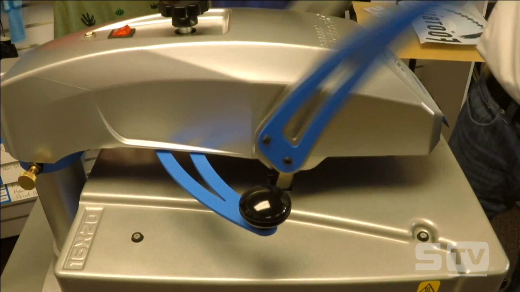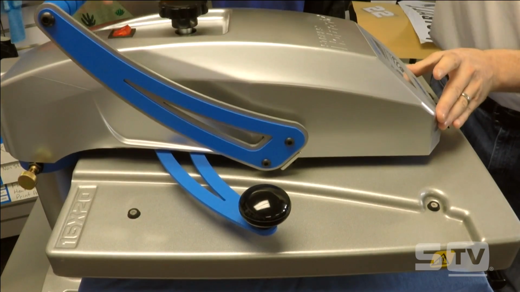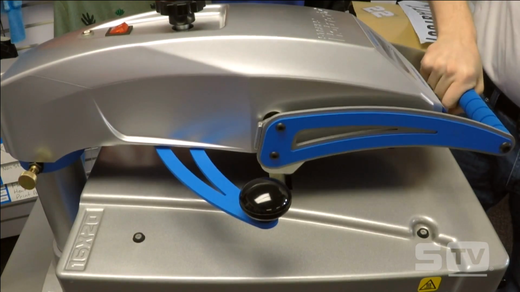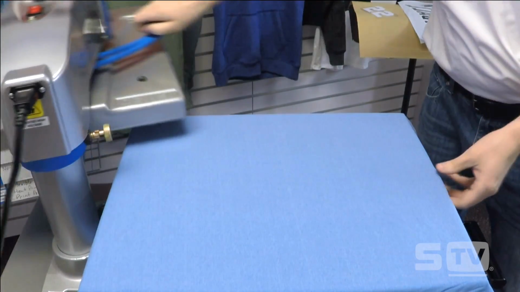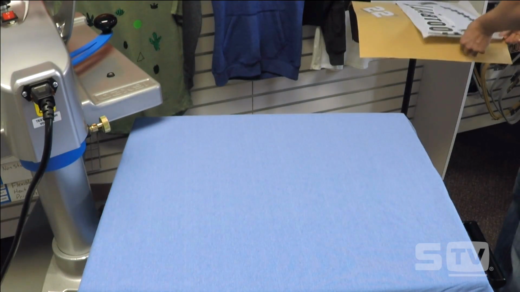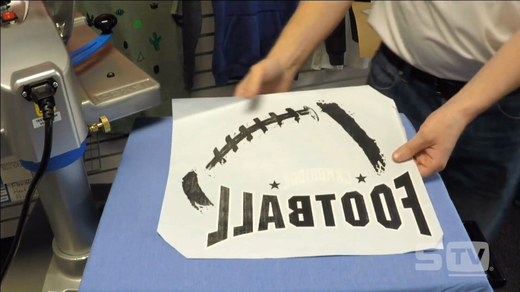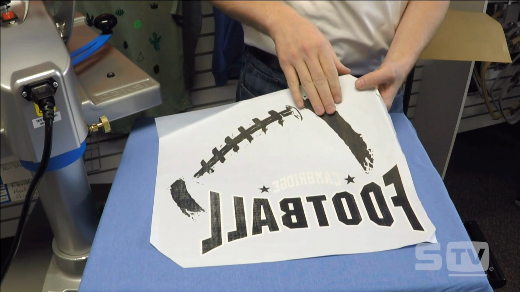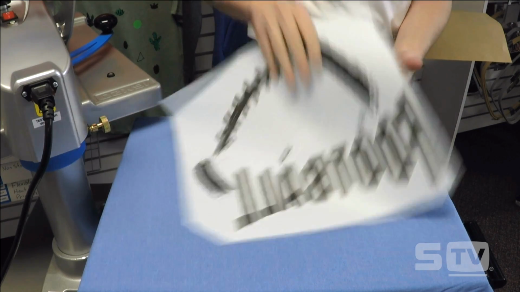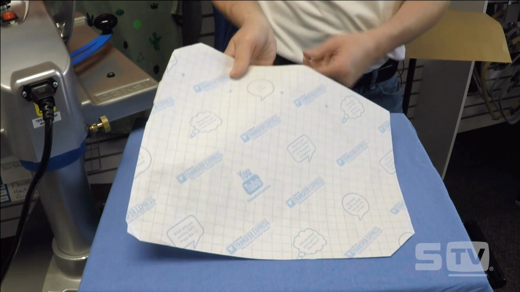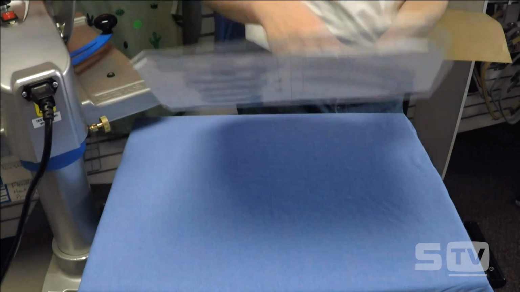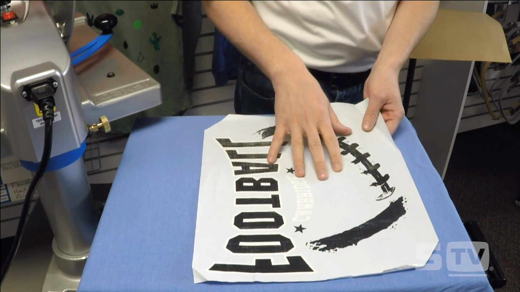As we mentioned earlier, you want to make sure that you change your pressure for your platen. In this case, the screen printed transfer is going to require a medium to firm pressure. And so let's take a look at the transfer first. This is ink on paper. This is actually a plastisol ink screen printed onto a transfer paper. You order this from Transfer Express, the Stahls company that provides these. They have an online designer, so you can order screen printed transfers.